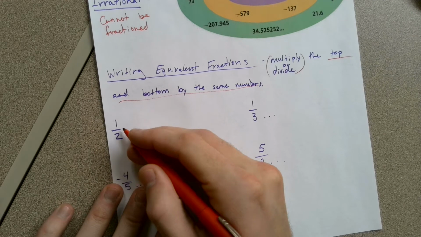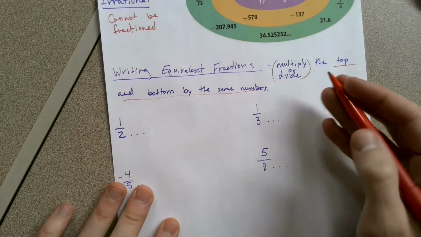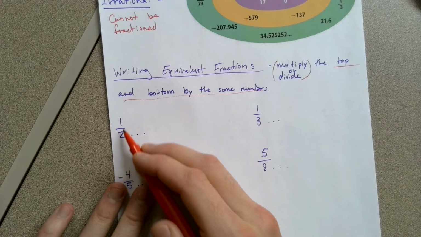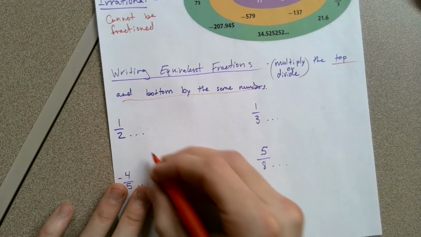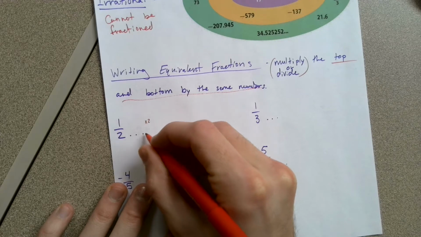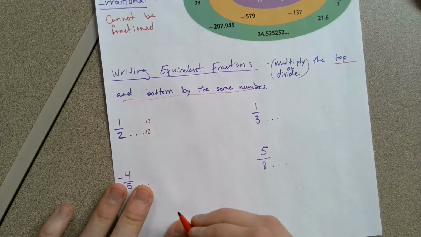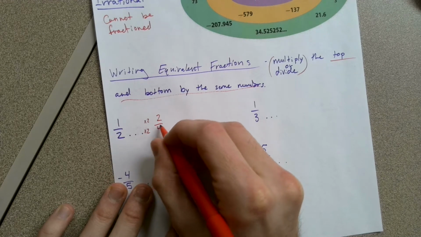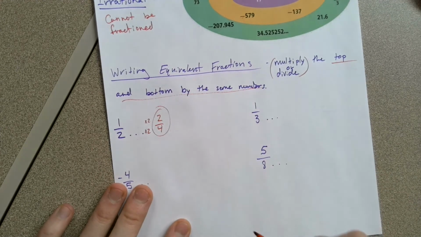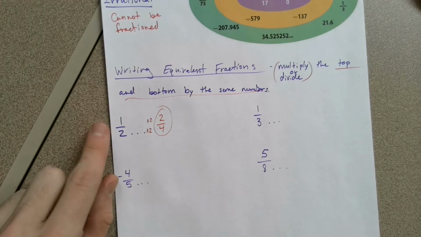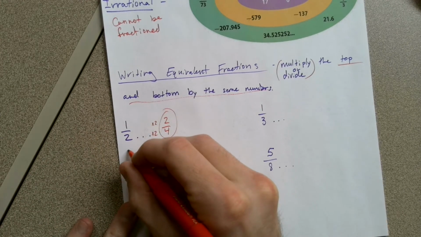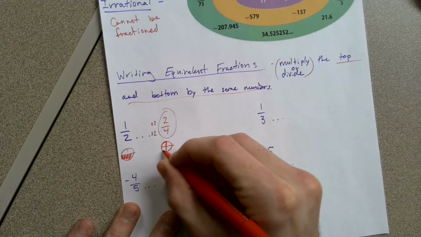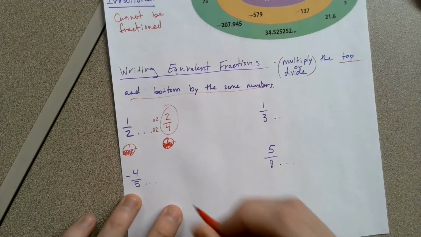For example, if I have 1/2, I can make an equivalent fraction by choosing to multiply or divide each number by the same number. I'm going to do times 2. Times 2 on top, times 2 on bottom. That would give me 2 on top, 4 on bottom. There's an equivalent fraction. 1/2 is the same as 2/4. If we want to, we can draw it out real quick here. There's 1/2. There's 1/4. There's 2/4. They're the same amount.